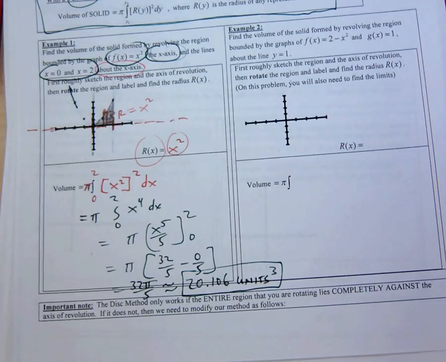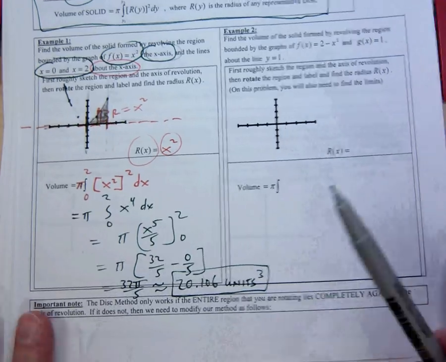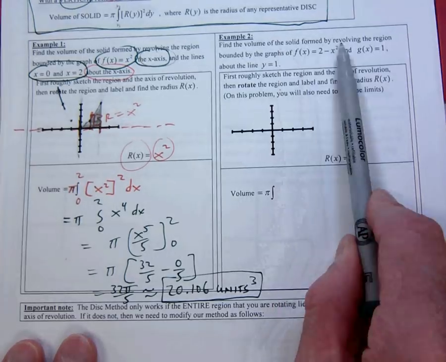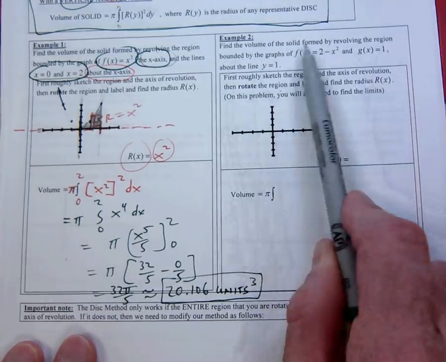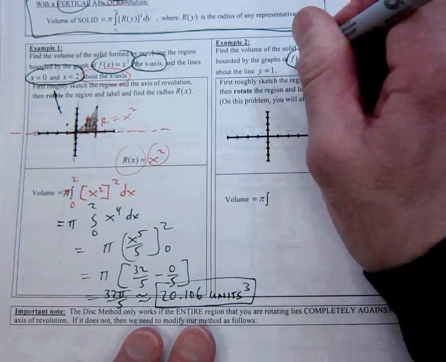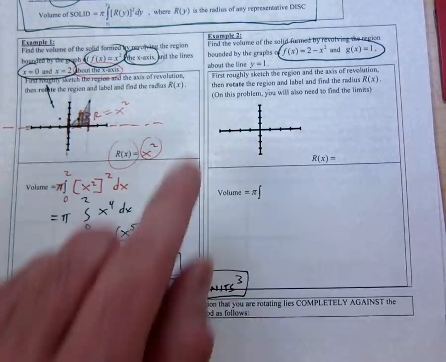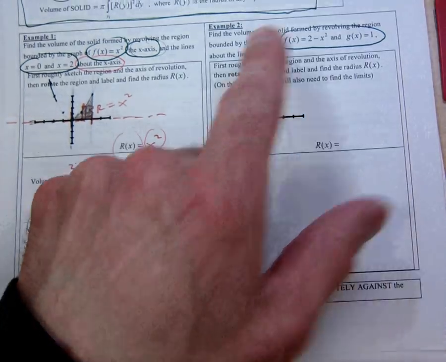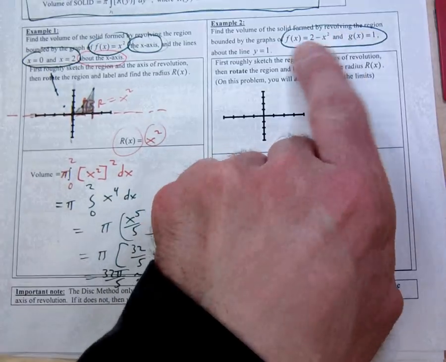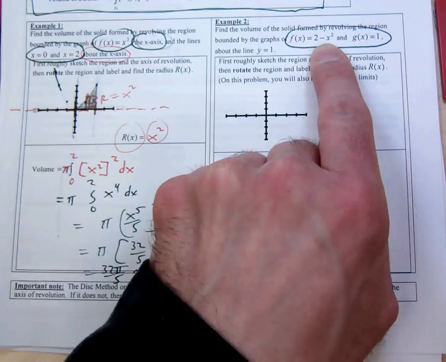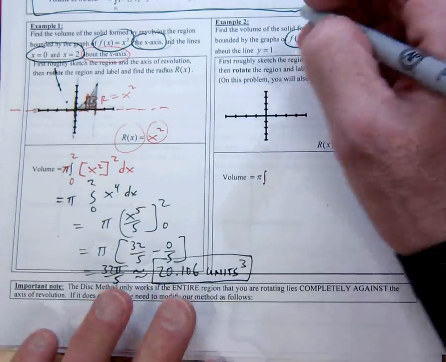All right, let's do another one. And this one's a little bit harder. They're going to get harder and harder as we go through the examples. Okay, so the next one. Find the volume of the solid formed by revolving the region bounded by this graph and this graph. I circle those in green because those go together. I'm not going to worry about the y equals 1 till later, because these are the only two things I've got to worry about that are going to form my two-dimensional region. Are you ready? Okay. So again, just think of that as this.